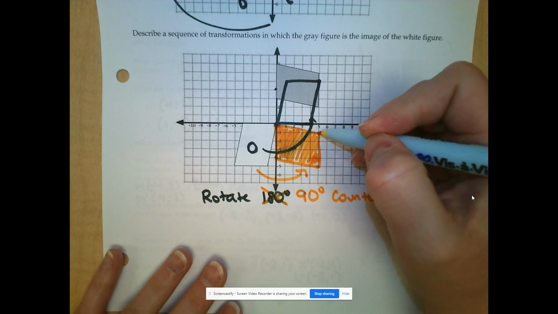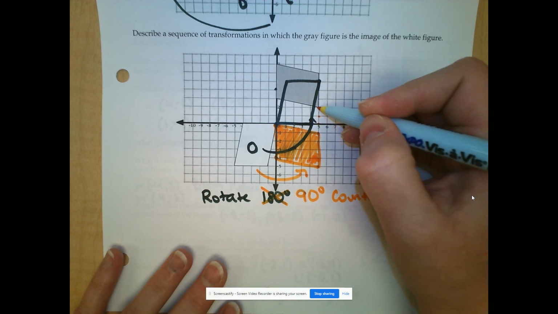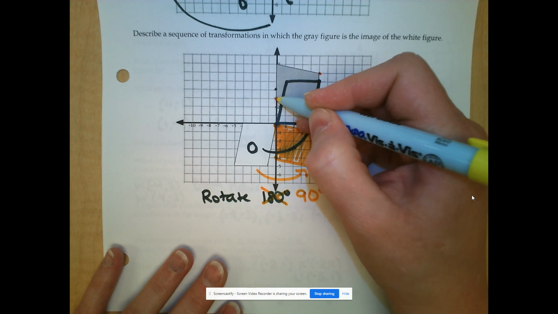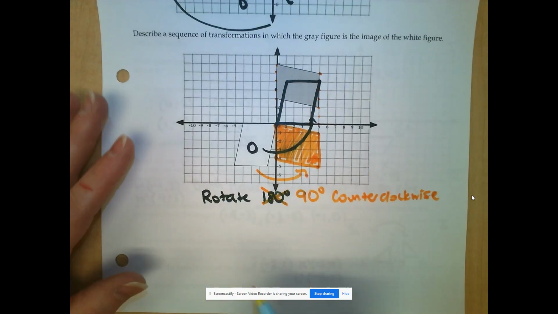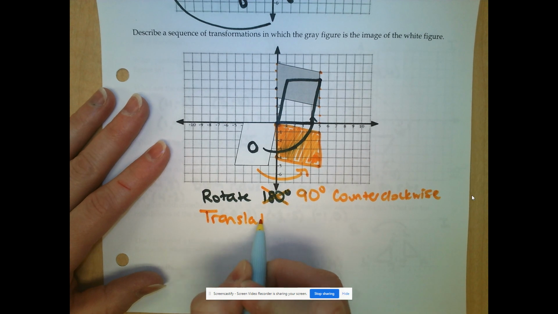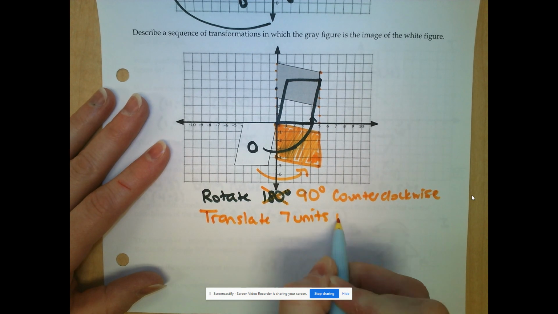And now I can say, what's my shift? 1, 2, 3, 4, 5, 6, 7 up. Or this point, 1, 2, 3, 4, 5, 6, 7 up. So now I can say, translate 7 units up.